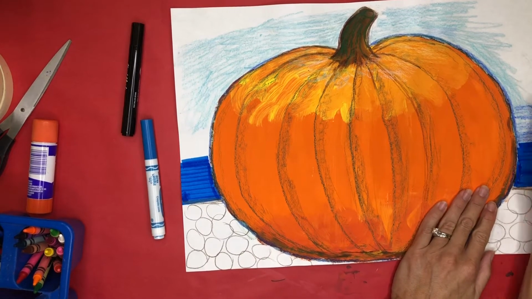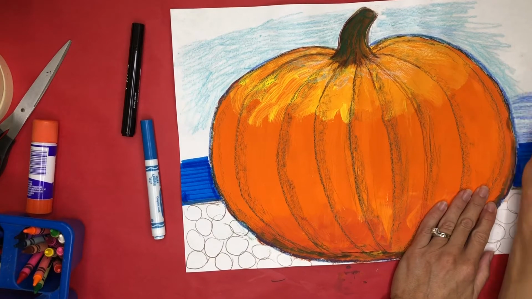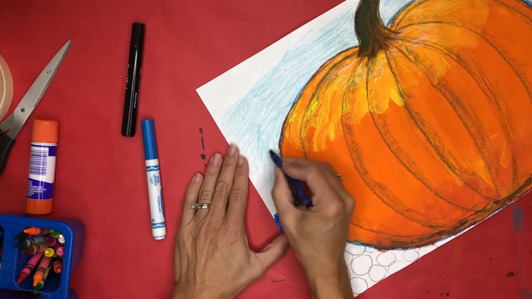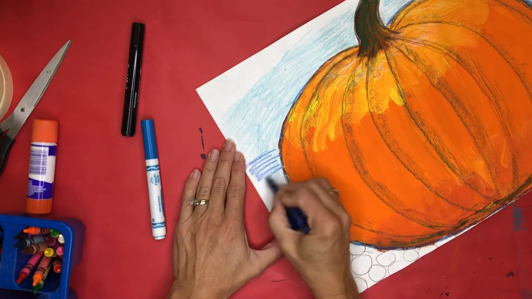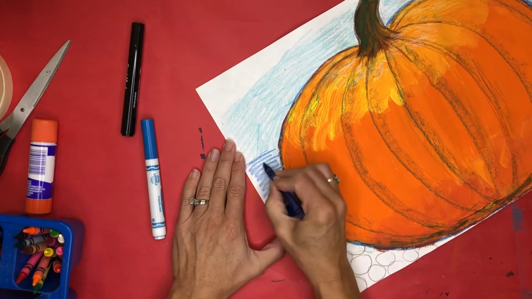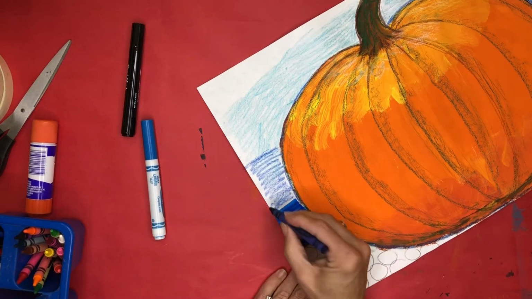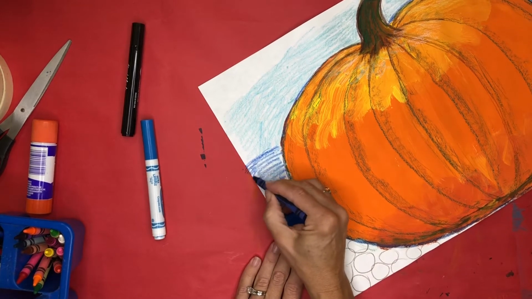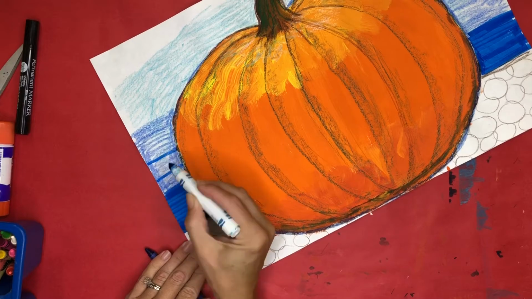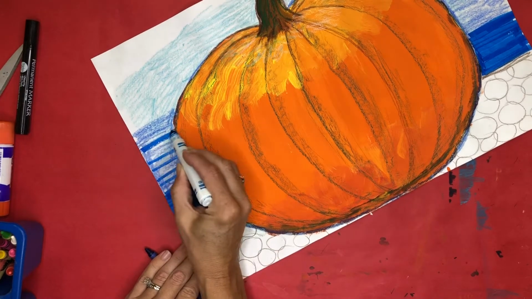If I was using paint, I could actually add white to the blue. Since I'm not, I control the light and dark values with the crayon or color pencil by the amount of pressure I push on it. So the harder I push and the more I color over it multiple times, the darker it's going to go on. The lighter I press, the lighter tones you're going to get. So let's see how it turns out.